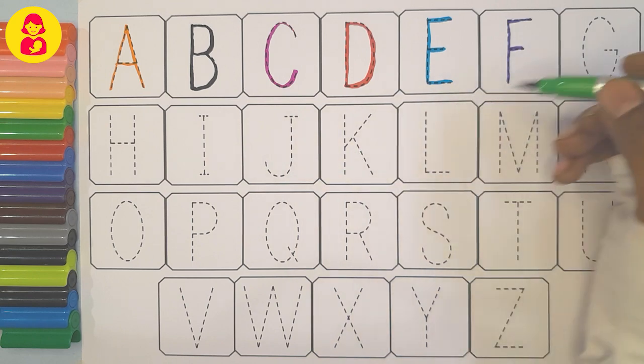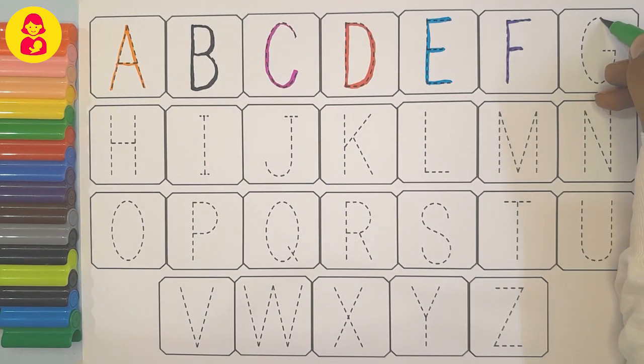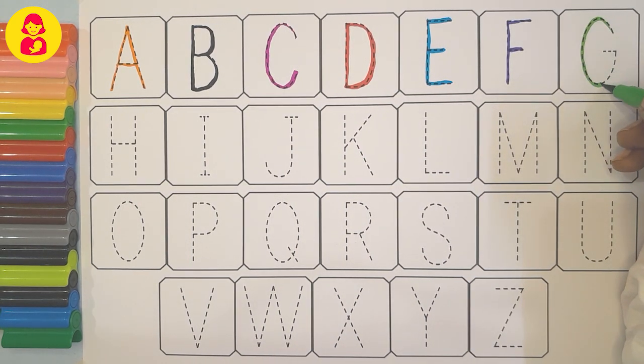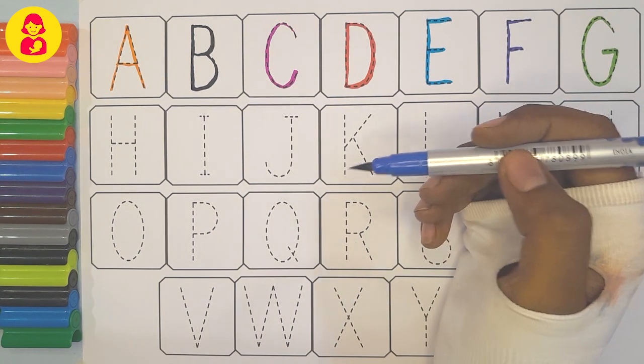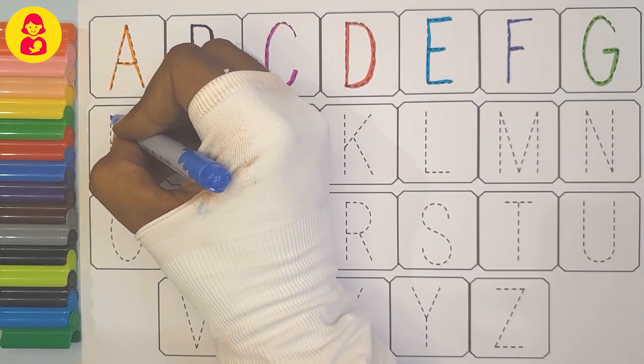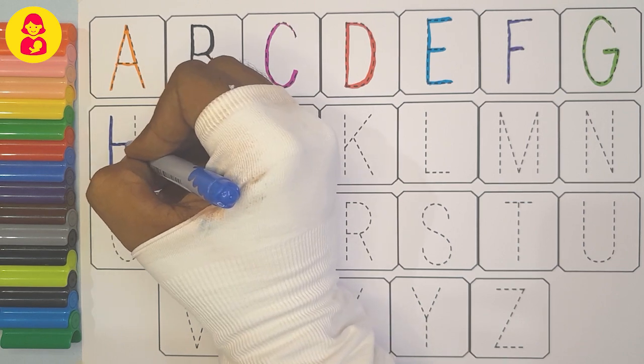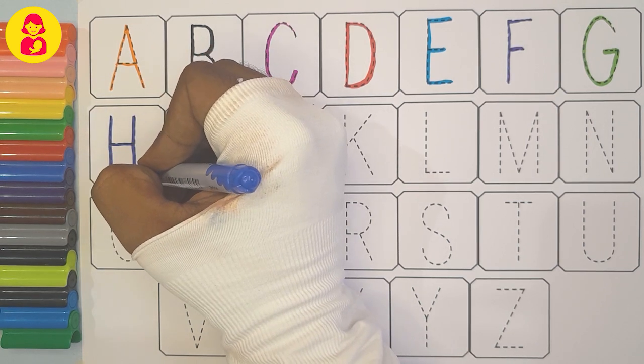Light green color. G. G for goat. G for goat. Violet color. H. H for horse. H for horse.